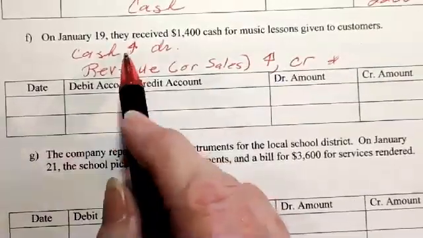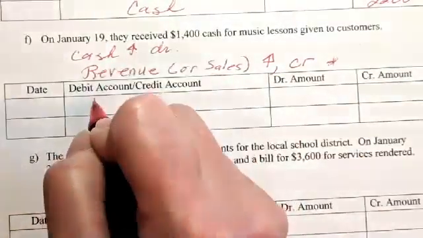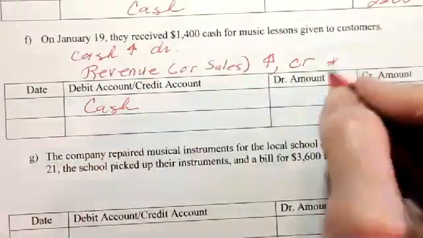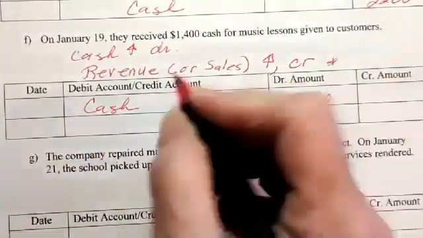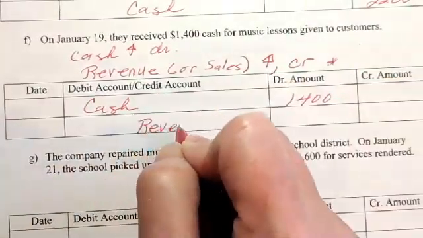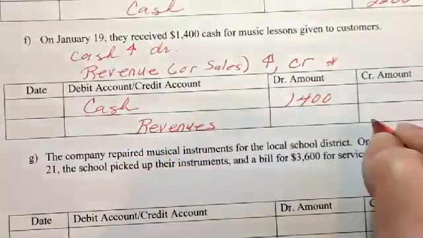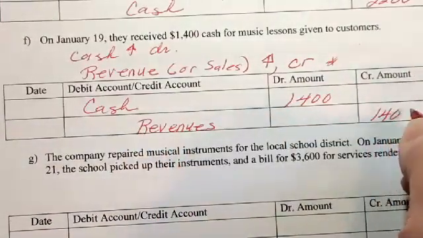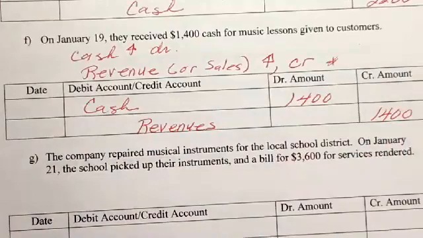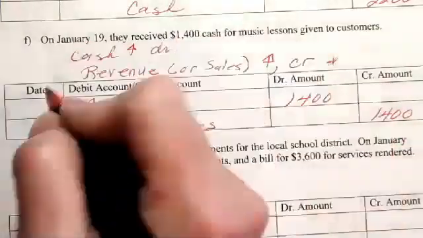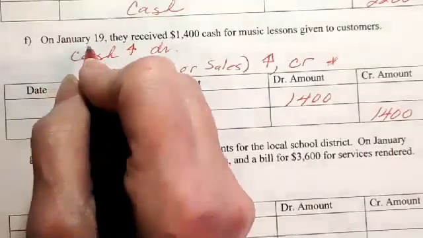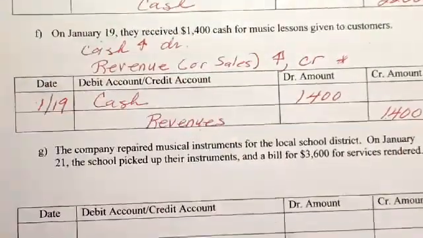That's the one people have trouble with. So sometimes, again, it's easier to start with that cash. So I've got cash of 1,400 and revenues of 1,400. So that's what I mean. A debit or a credit isn't particularly a good thing or a bad thing. If I'm crediting revenues, that's a good thing. If I'm crediting cash, that may not be so good. So that would be on the 19th.